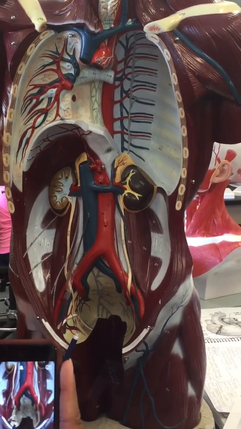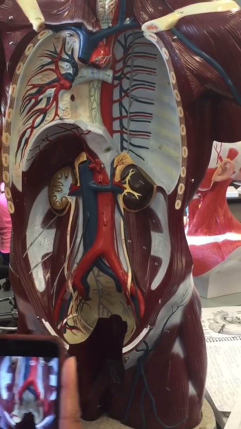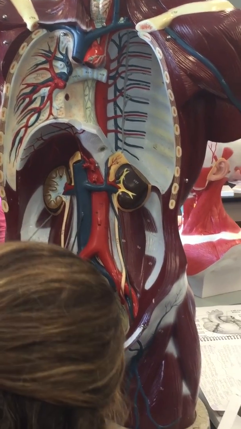The femoral starts at this point. It's right over the femur. So the femur's down here. You have your hip.